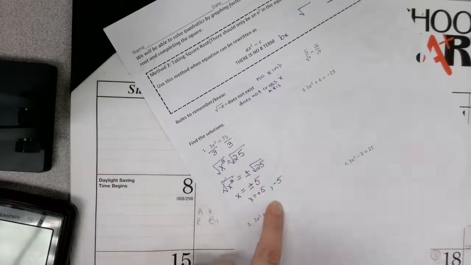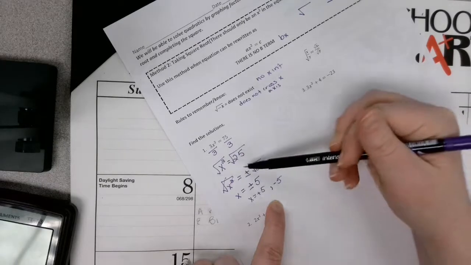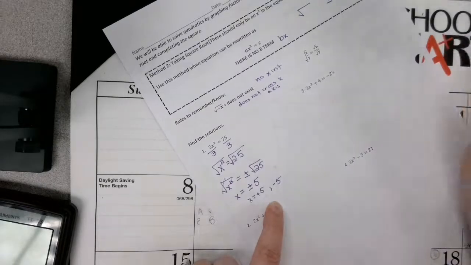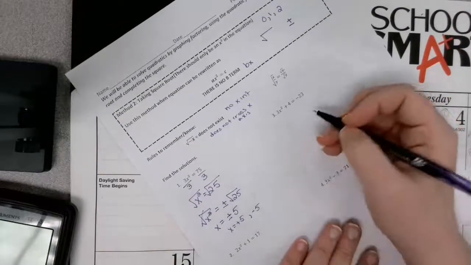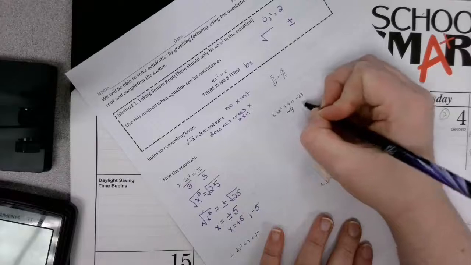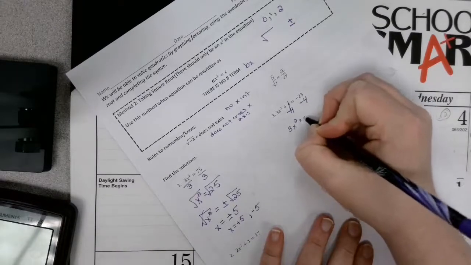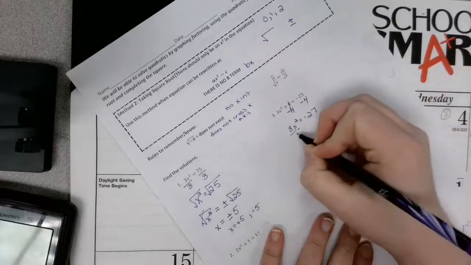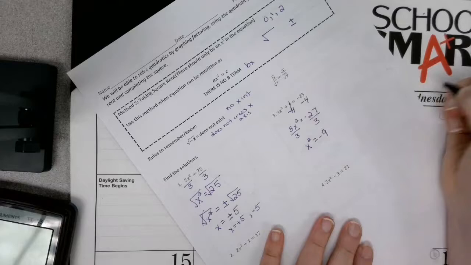That's what that plus or minus symbol means. You can have both. And think about it: isn't 5 squared 25? Negative 5 squared is also 25. Number 3, I'm just going to go this way. I can subtract 4 from both sides, leaving 3x squared equals -27. Divide both by 3. x squared equals -9.